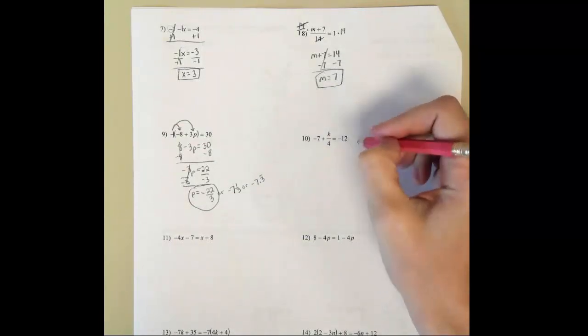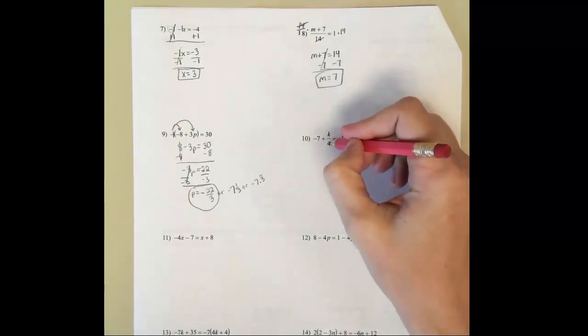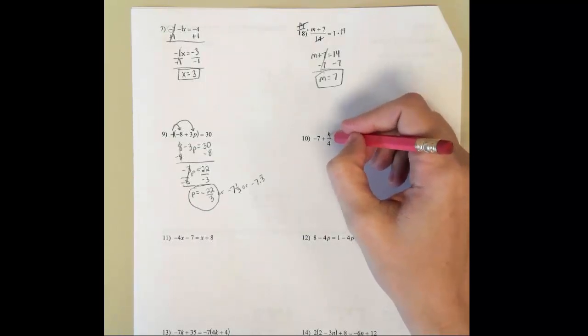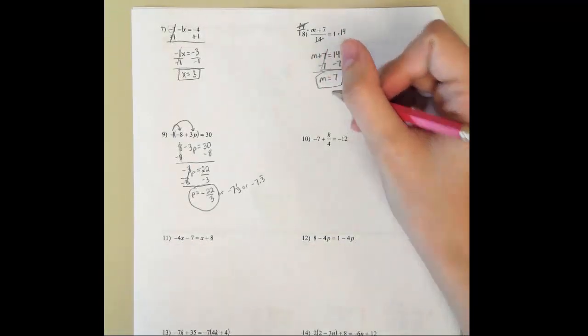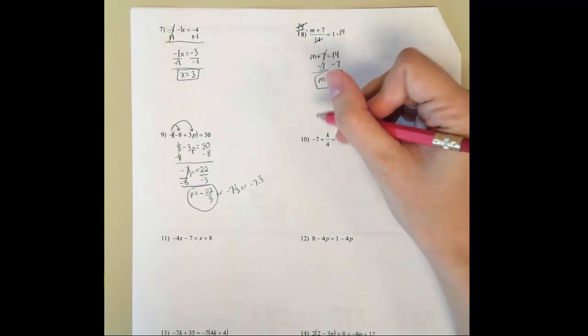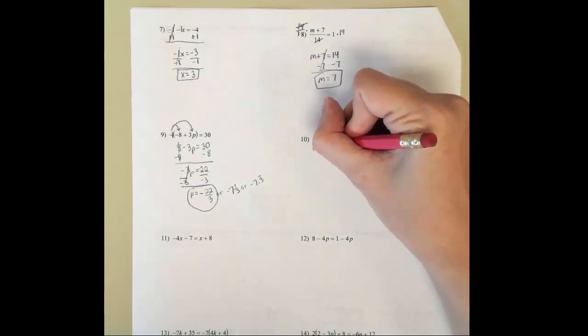Number 10 has a fraction, but it looks different than 8 did because this time I want to save that fraction till later because the whole left side is not over 4. This negative 7 right here needs to be added over before I multiply to get rid of this 4. So it has to do with what is acting directly on k right now, the 4. Whereas before, this 14 was dividing everything, so it needed to get taken care of first. It's kind of a weird thing, so you just have to practice and make sure that you're remembering to follow those steps. I'm going to add 7 to both sides.